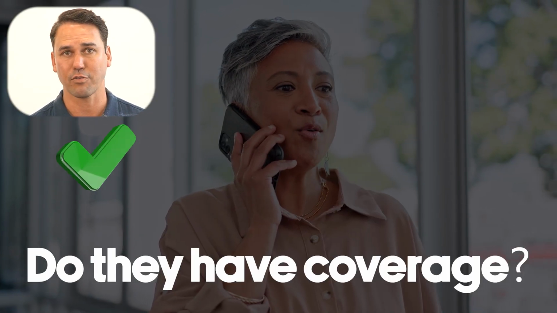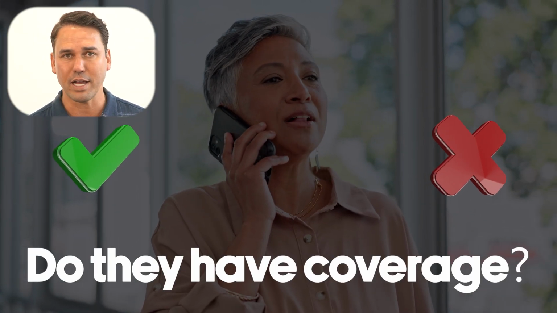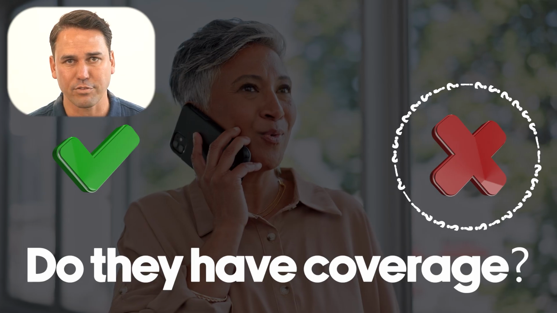You want to understand why, but you also want to understand what stopped them from buying coverage in the past. And you do that again in your discovery and your situational questions, where you understand if they have coverage or they don't have coverage. And if they don't have coverage, you want to know what's held them back from getting coverage in the past, because that's the same thing that's going to hold them back from buying from you after you present the rates, okay?